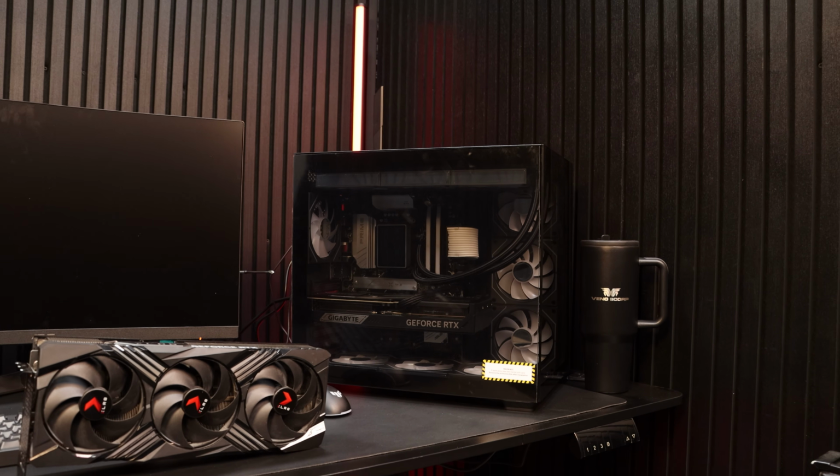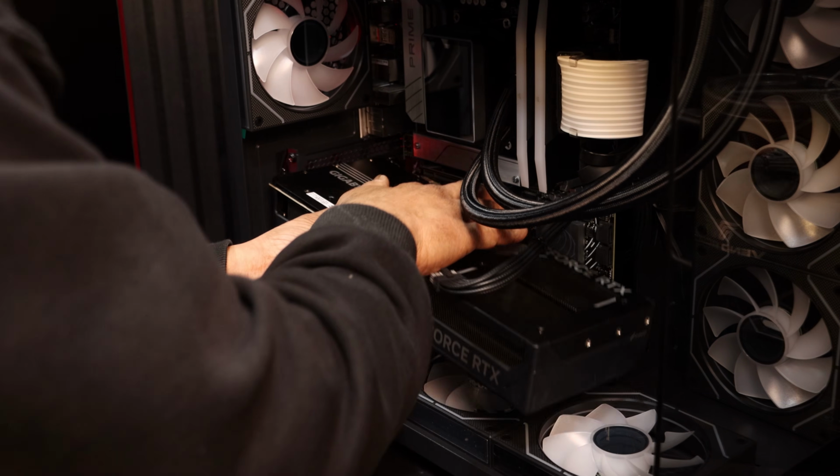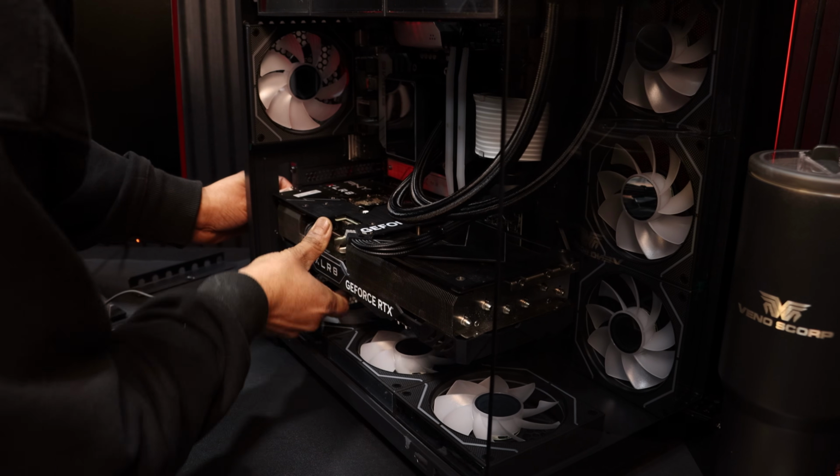Installing the 4070 Ti is as easy as removing the screws holding the side panel on, removing the screws holding the current 5070 Ti in, taking the 5070 out, and then simply putting the replacement 4070 Ti in.